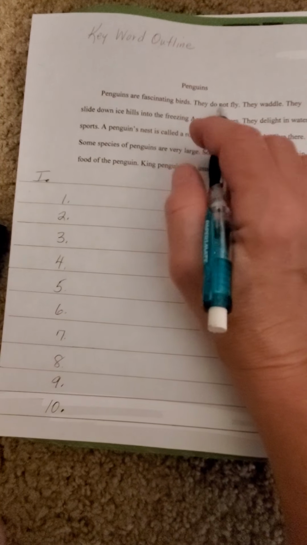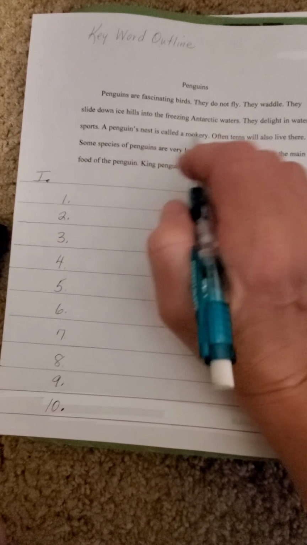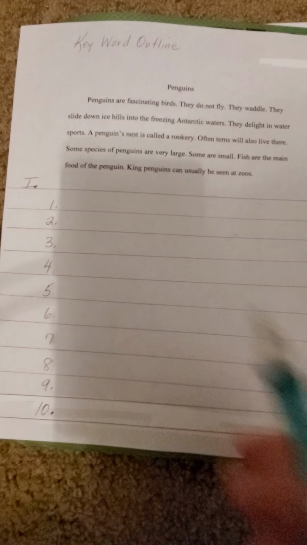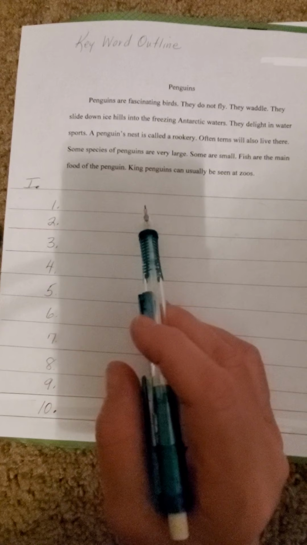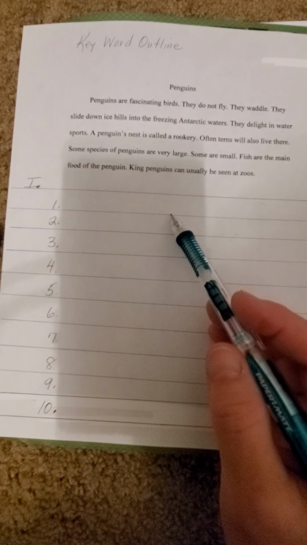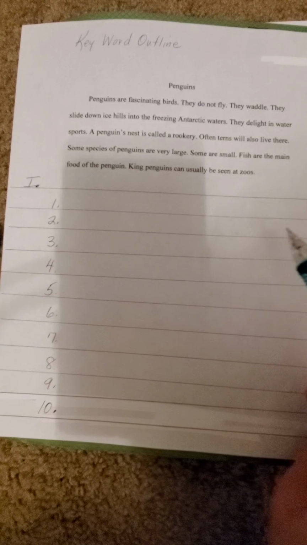Now, this one is easy because there are several short sentences in the paragraph, so it's not hard to do a keyword outline. Keyword outline is when you take each sentence and you put the main items. You're only allowed to use 3 words. You're allowed to use a symbol as a freebie, and numbers are a freebie, okay?